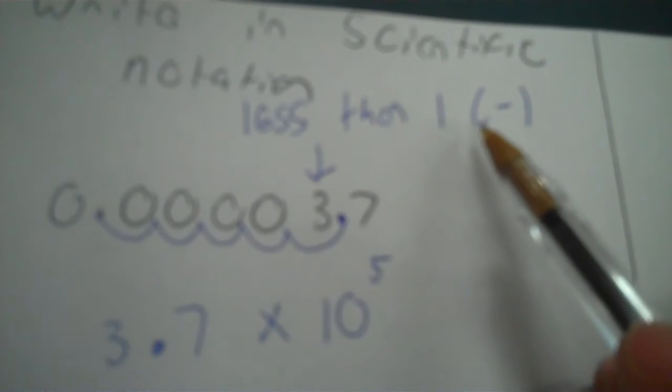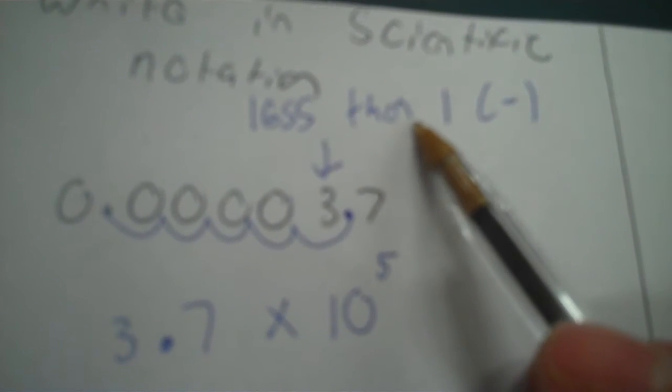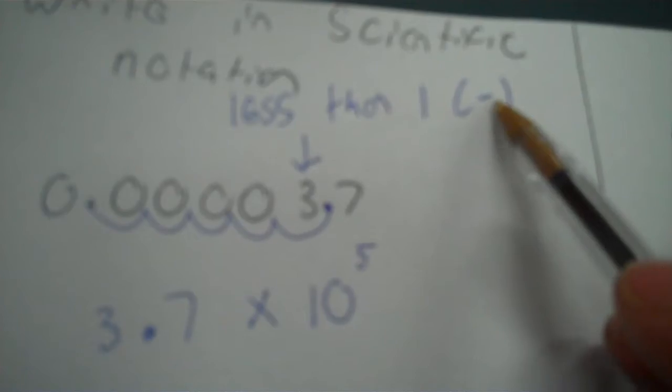Now every time you move the decimal, you're actually multiplying by a 10. Well, you moved it 5 times, so it's going to be 10 to the 5th power, and since you started with a number less than 1 and made it bigger, you're going to have a negative, okay? That's the answer.